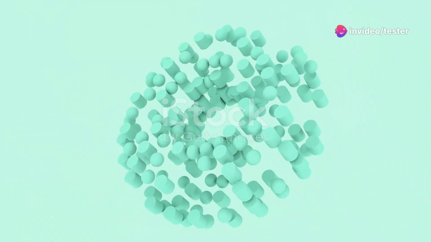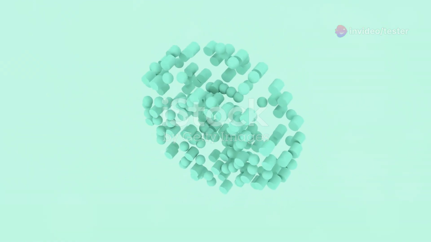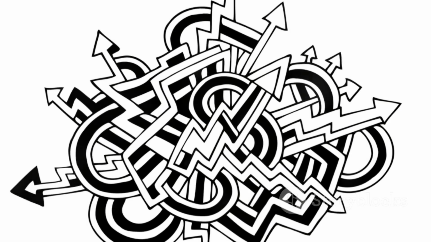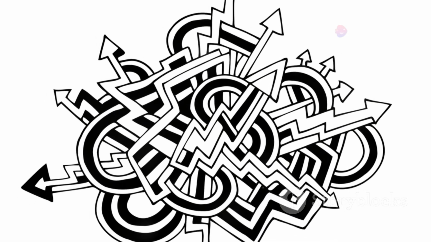Imagine a simple, closed loop. It's a shape that seems so basic, yet it holds so much potential. It could be a circle, an oval, or any other smooth curve. It might even be a squiggly doodle, something irregular and free-form.